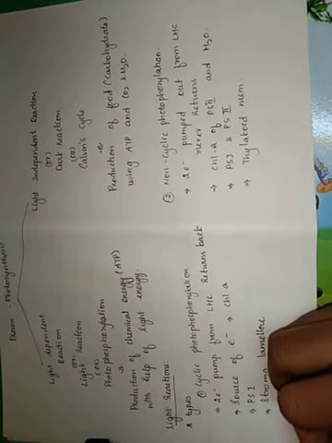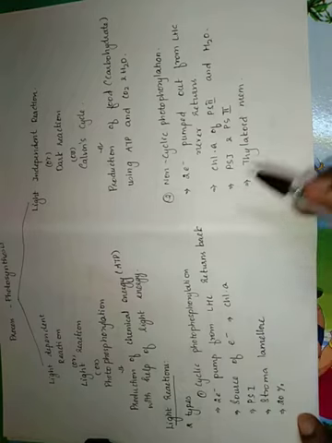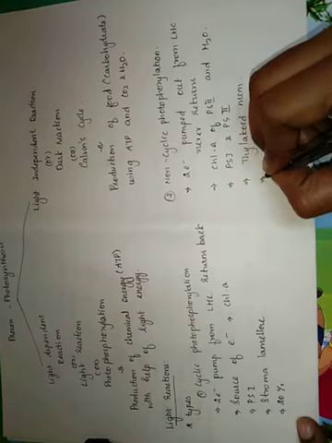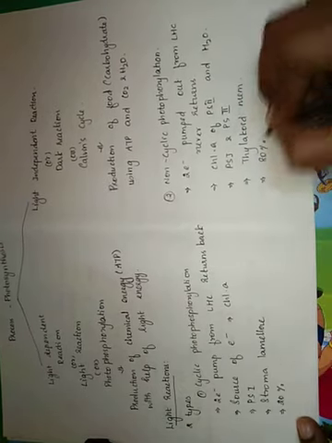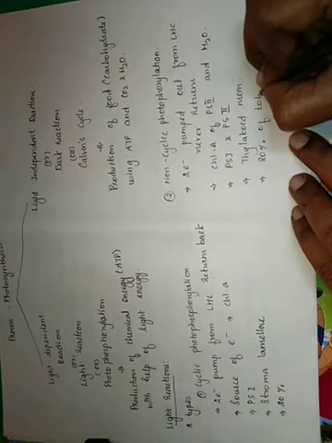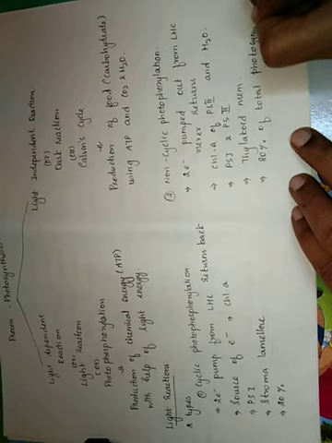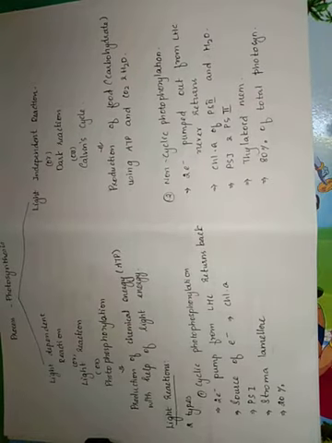Only 20% of total photosynthesis is contributed by cyclic photophosphorylation, whereas 80% of total photosynthesis is by non-cyclic photophosphorylation.